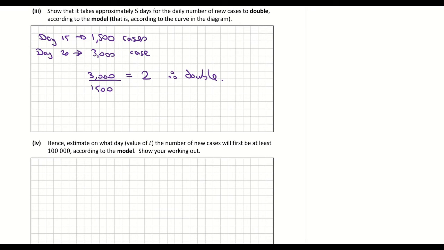IV, hence estimate what value of t, the number of new cases, will first be at least 100,000 according to the model. Again, the model is the line, not the dots. So I'm going to start here at day 15, day 20, day 25, day 30, and so on and so on. I don't know how far I have to go up. Let's start with that. So day 15, going from part 3, I got 1,500. Going from my diagram, I got 3,000.